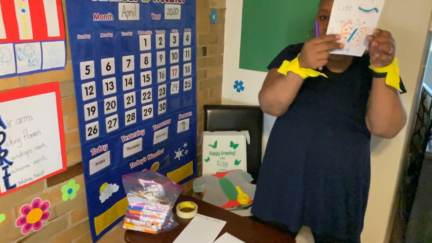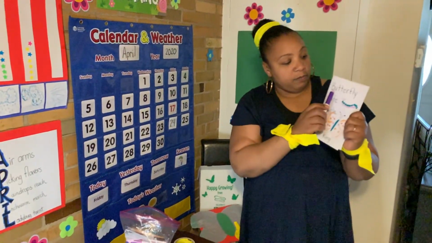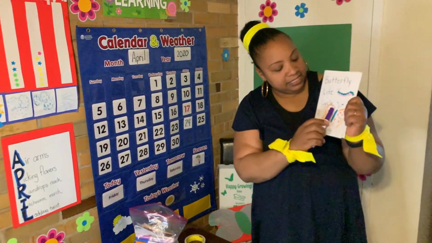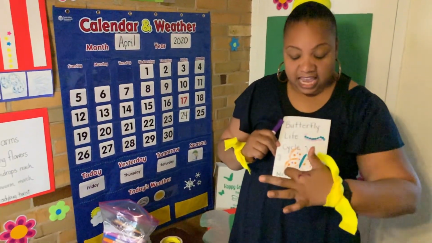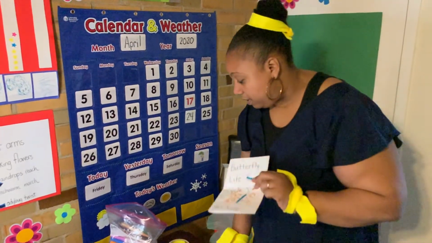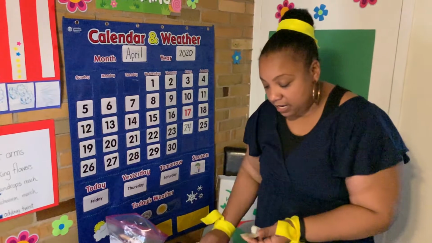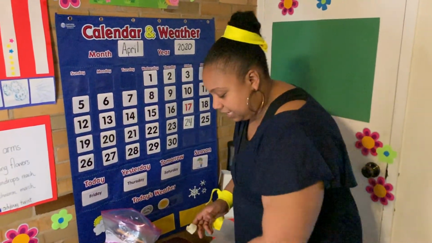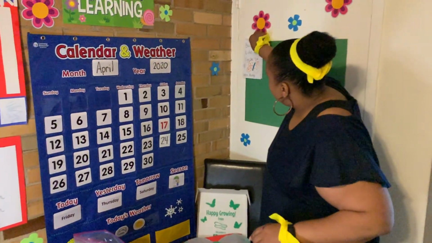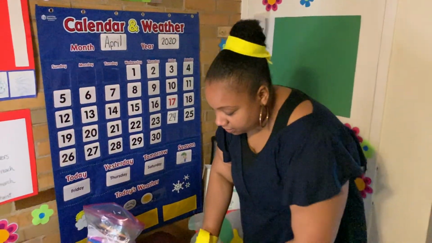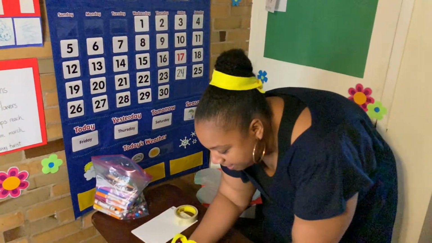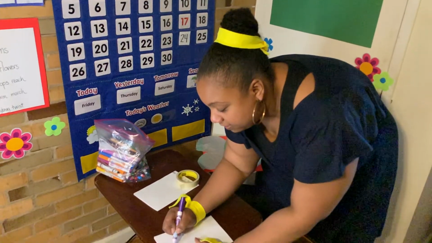I already did one. Miss King already did one. I wrote butterfly life cycle and I drew some things and I wrote my name. That's super important, okay? So you want to do that. I'll hang mine up and it'll be behind me if you want to see how to write it. All right, butterfly life cycle. And then that'll be my cover page.